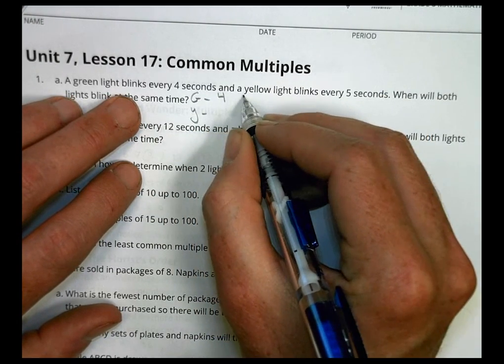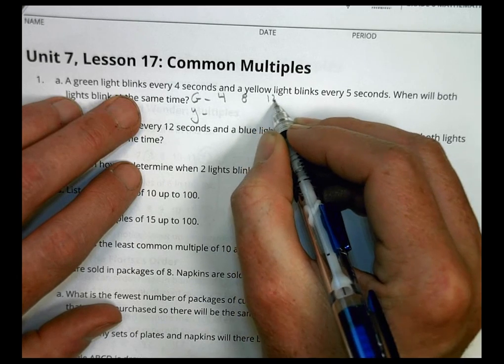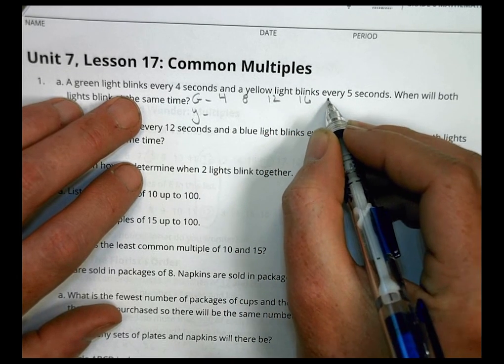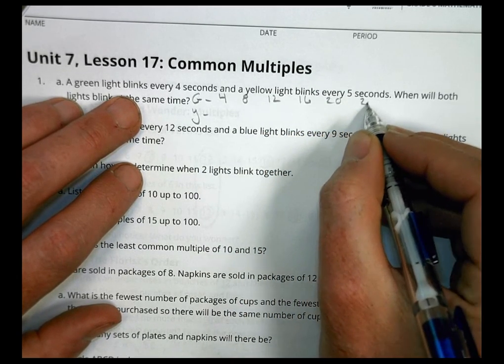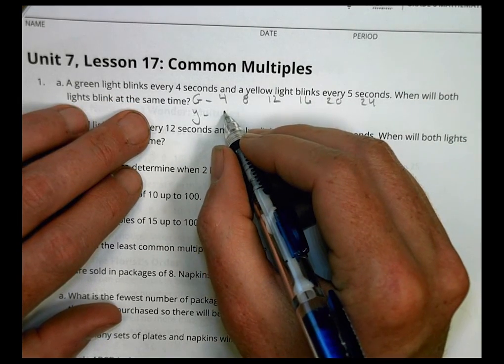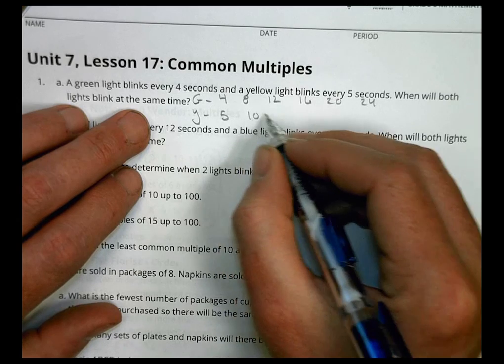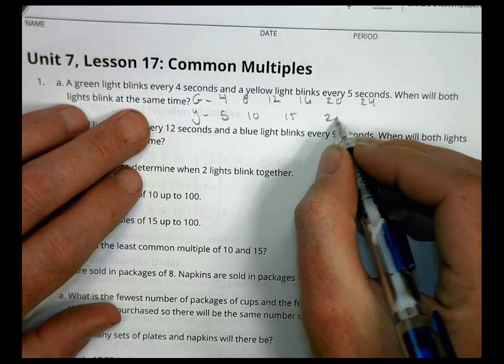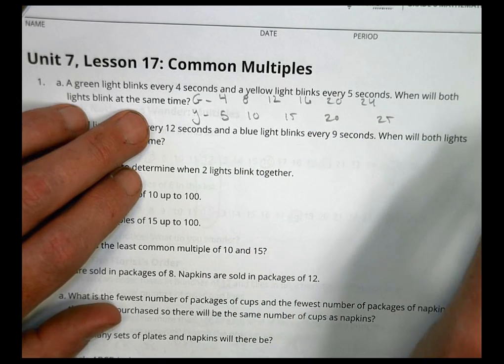So it's going to blink at 4, it'll blink at 8, it'll blink at 12, it'll blink at 16, it'll blink at 20, and 24, right? Keeps going. Yellow is going to blink every 5 seconds, so it's going to be blinking at 5, at 10, at 15, at 20, at 25.